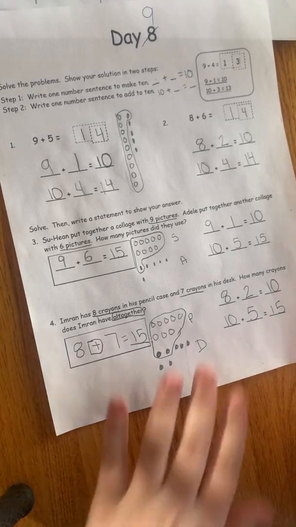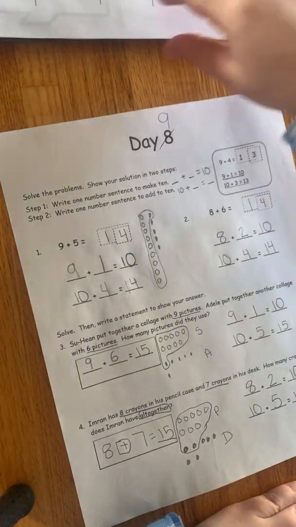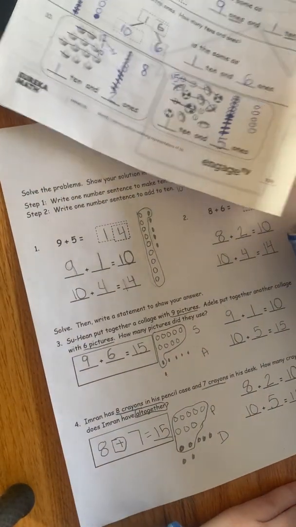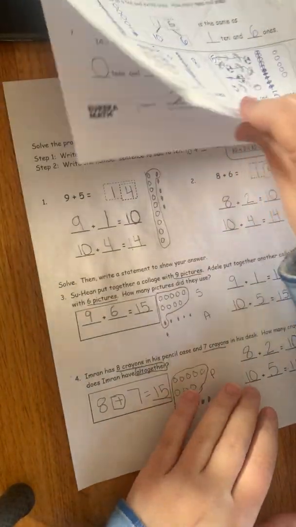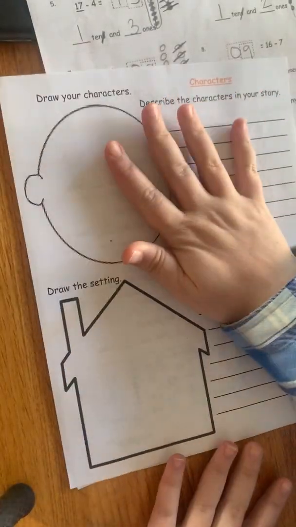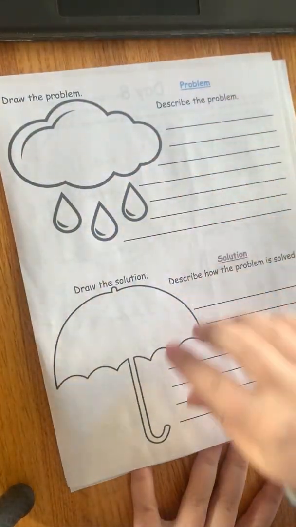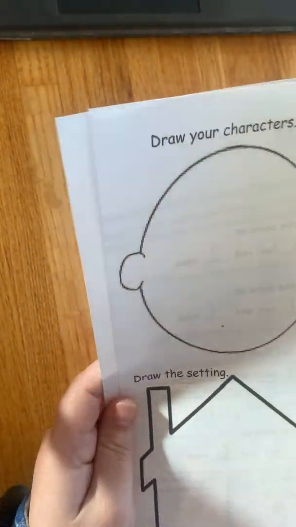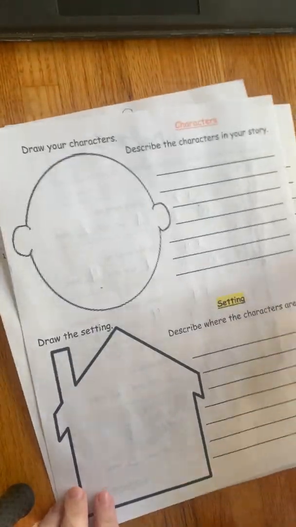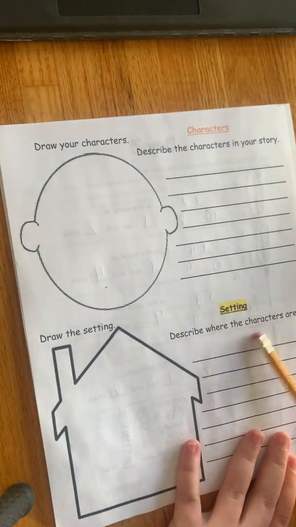Okay, so this was the math. Your writing activity today is to start writing your story. You are going to write a story from the characters and setting, problem and solution. So today I really want you to think about your sentences where you're going to describe your characters and your setting.